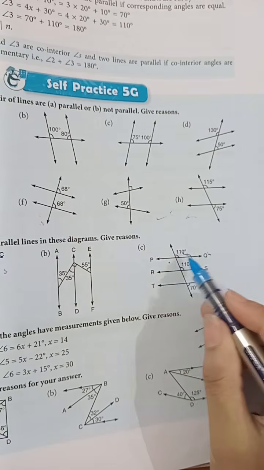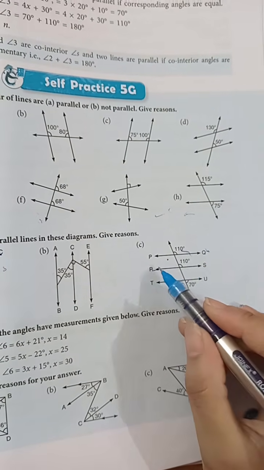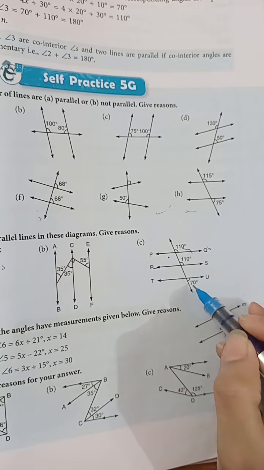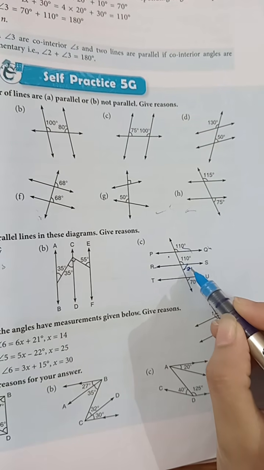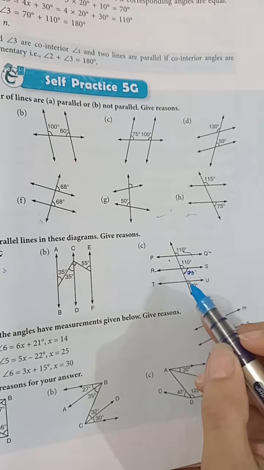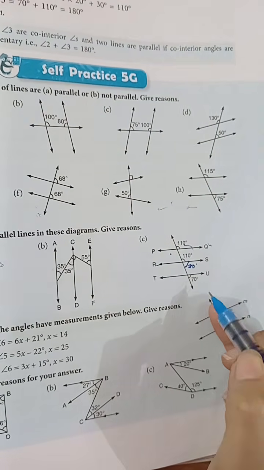So the first pair, PQ parallel to RS, corresponding angles. Again RS parallel to TU, corresponding angles will form over here if I get the adjacent angle. Okay, and this PQ will also be parallel to TU. Got it? I hope you understood this.